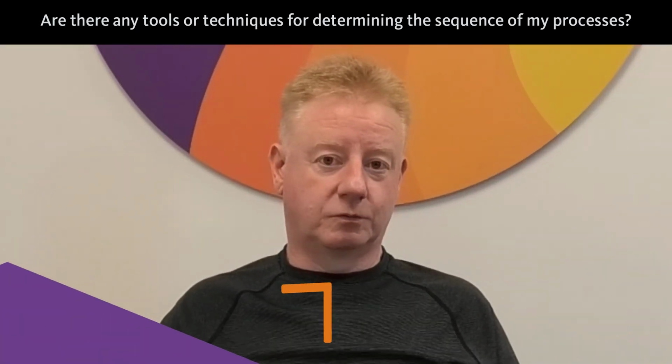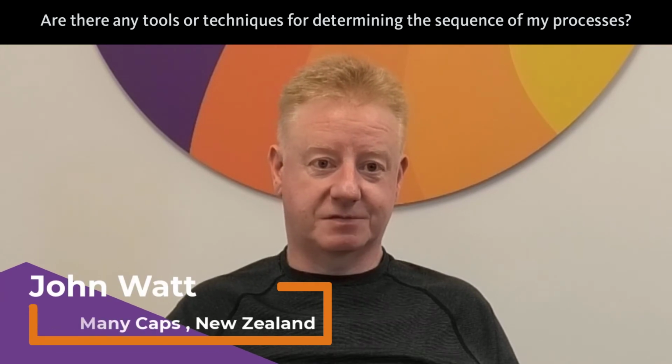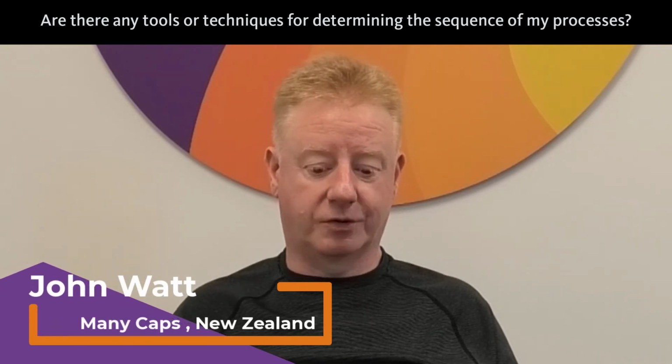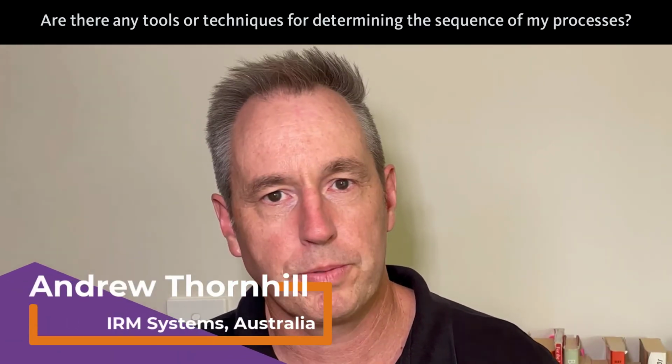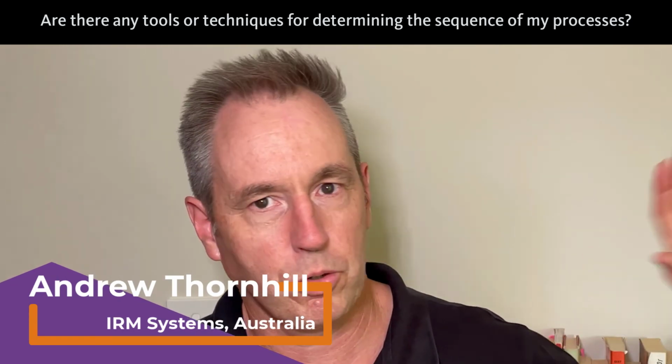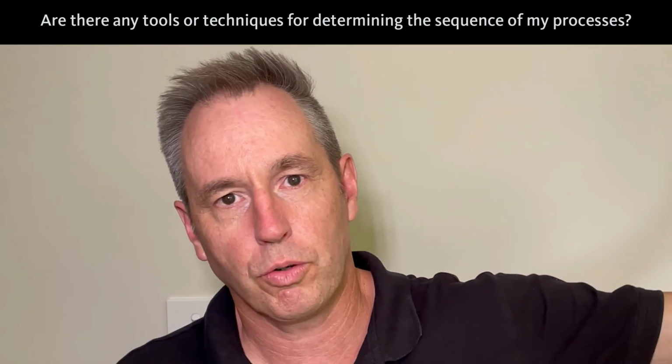Keep it simple. Draw a flowchart is the first one. You can build that up as you walk through, or you can do process mapping. Tools and techniques to do this. You'll see videos on the Mango website, on my own website, about process mapping. It's a great tool to just visually draw all this up.